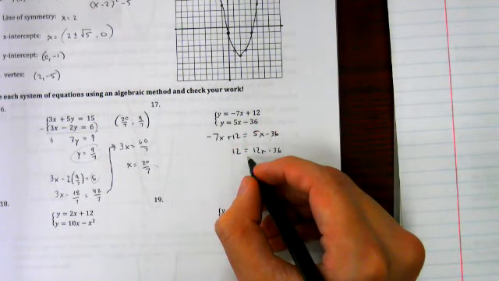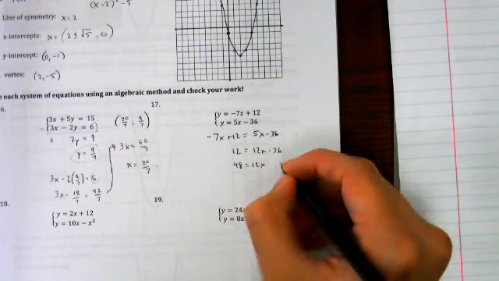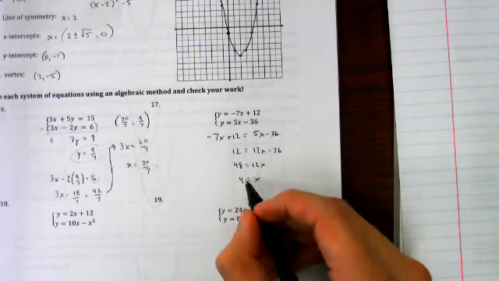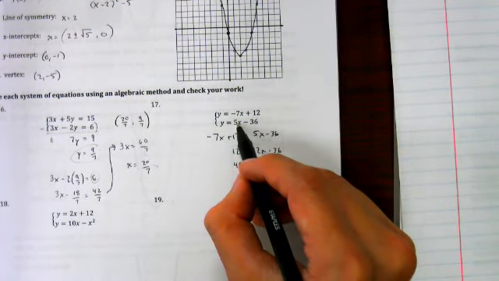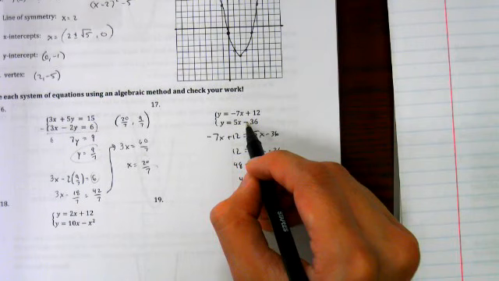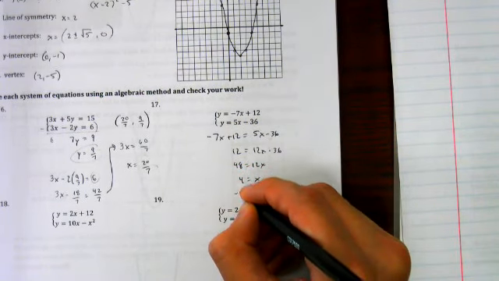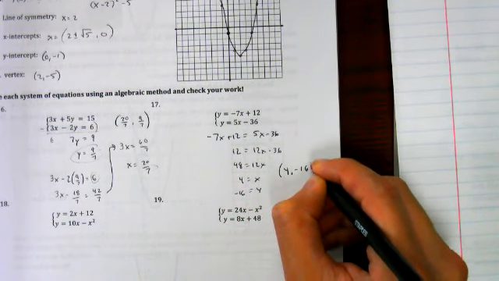We can add 36 to both sides. 48 equals 12x. Divide by 12, 4 equals x. So if we know x equals 4, we can plug that into here. That'll give me 20 minus 36, which is negative 16. So y has to equal negative 16. So our point would be (4, -16).